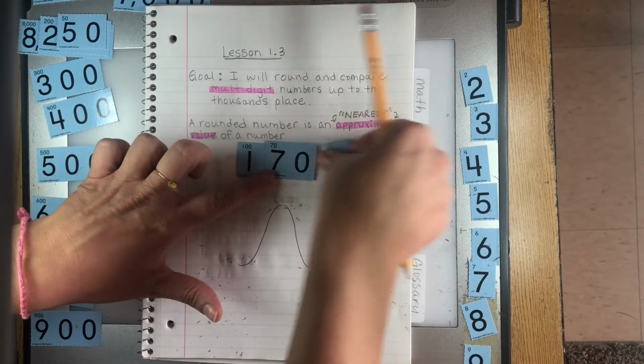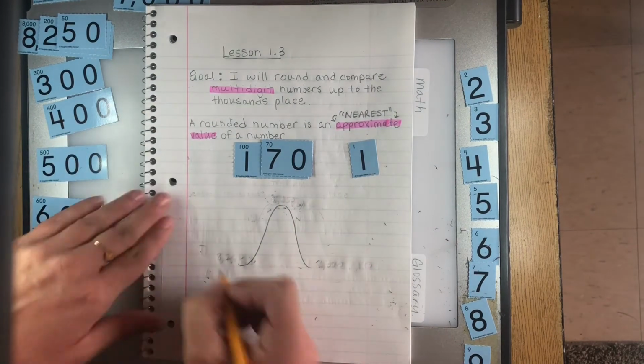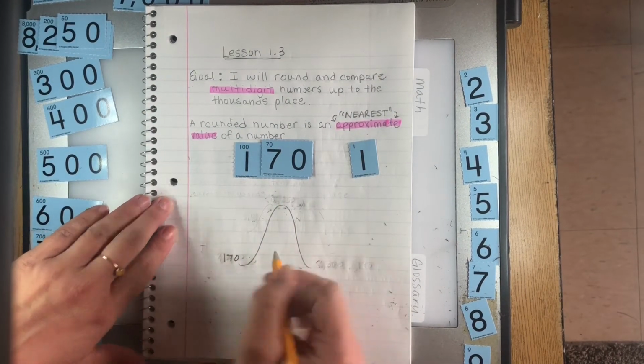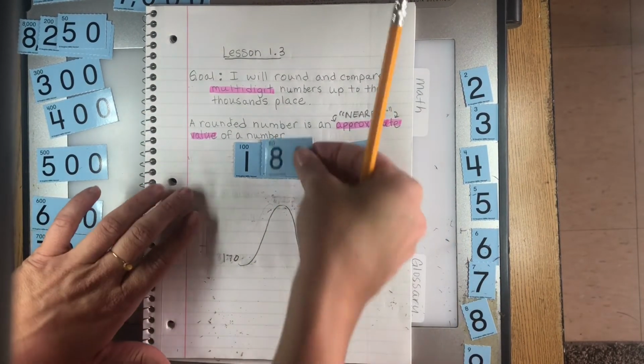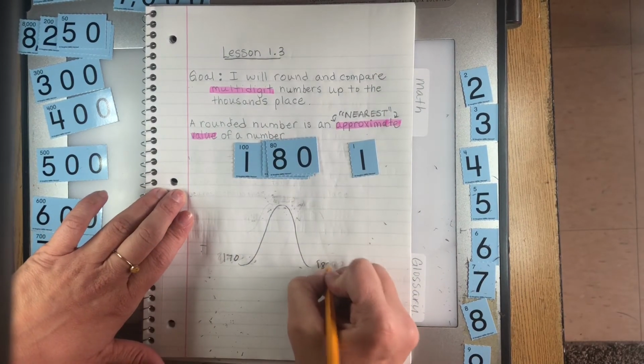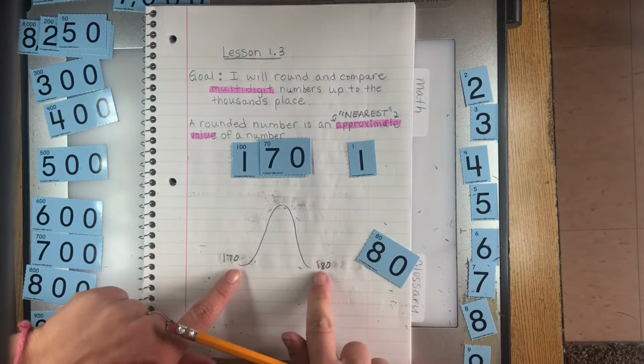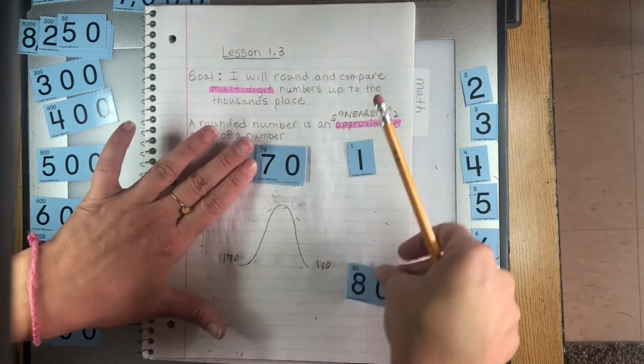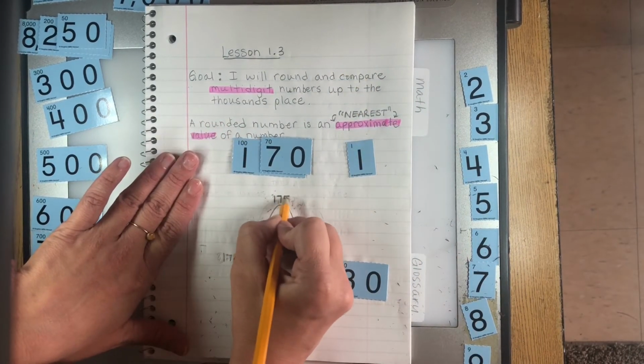So I would just remove that ones, and this tells me, oh, I need to know if it's between 170, or if I went up another 10, if it's between 180. In the middle of these two 10s would be 175.